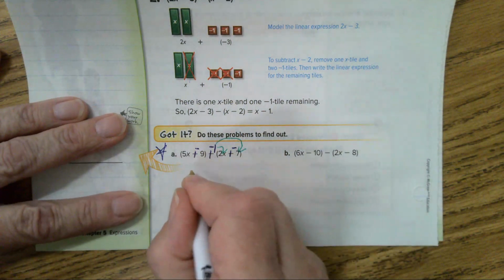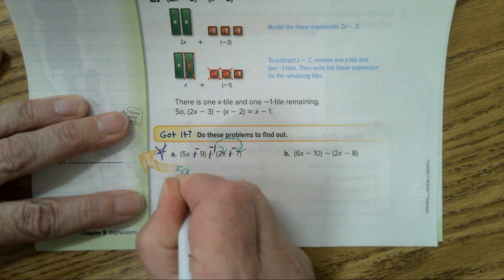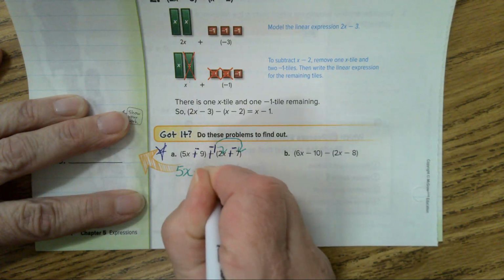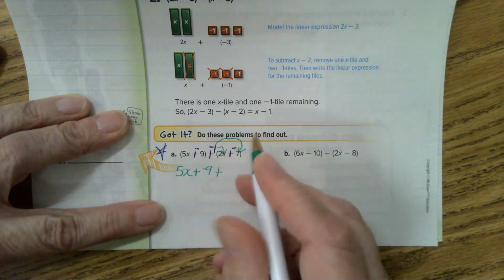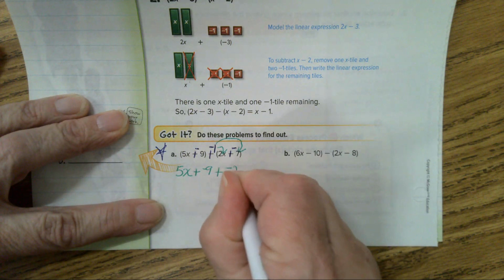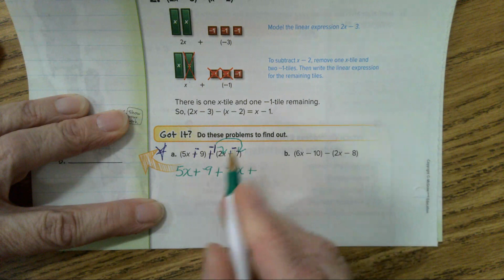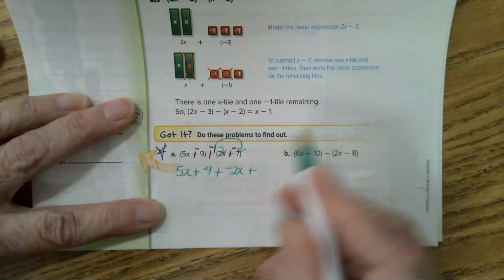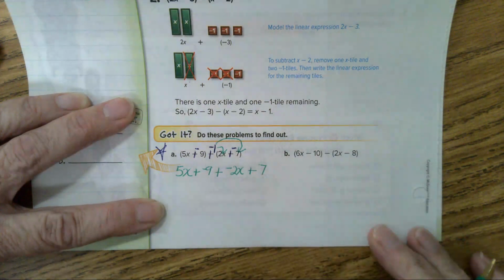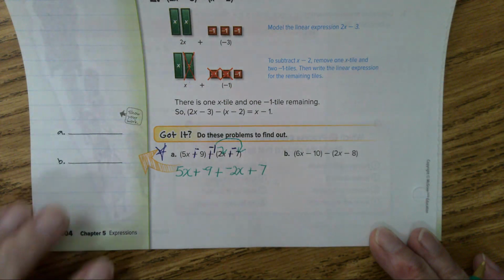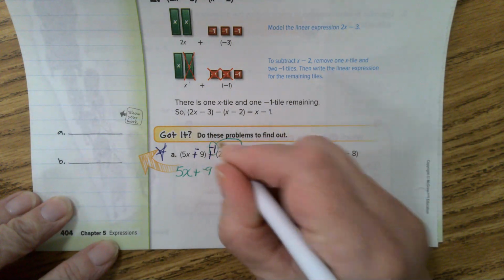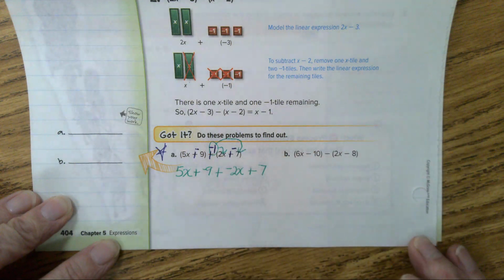You now have 5x plus negative 9 plus negative 1 times 2x is negative 2x plus negative 1 times negative 7 is positive 7. Do you see what I did there? Now, if you are watching it, please go ahead and draw the arrows where we distributed. The negative 1 was distributed to both items in there.